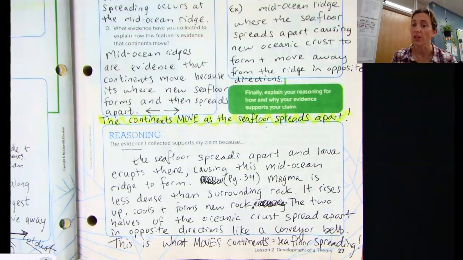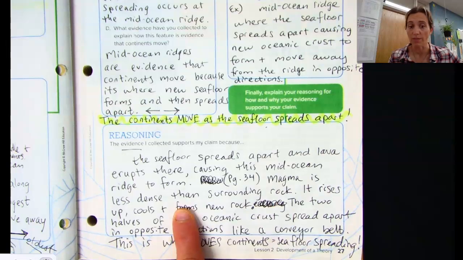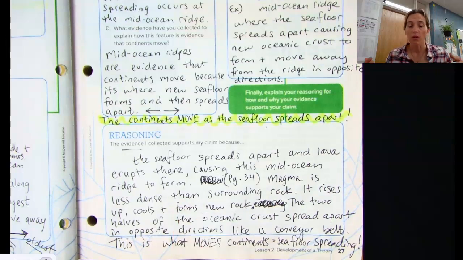Magma is less dense than surrounding rock. There's some of my scientific explanation. I got that from the text. It rises up, it cools, and forms new rock. The two halves of the oceanic crust spread apart in opposite directions like a conveyor belt. This is what moves continents, which equals seafloor spreading.